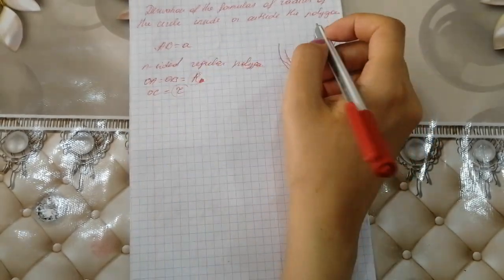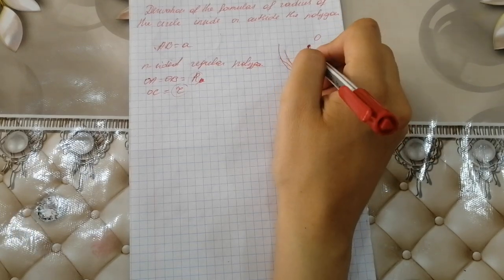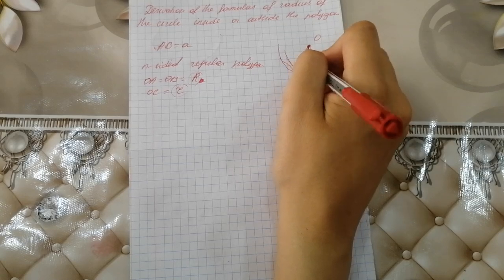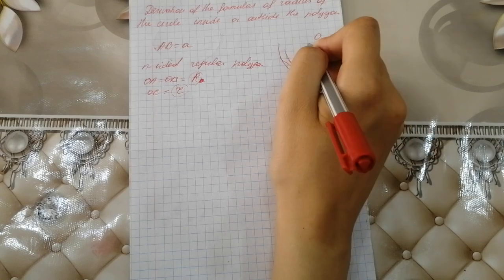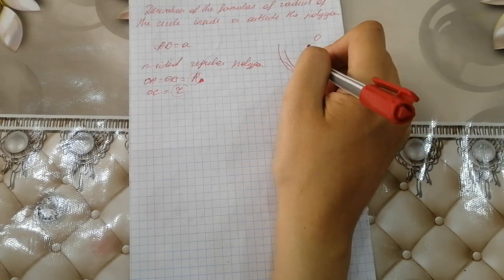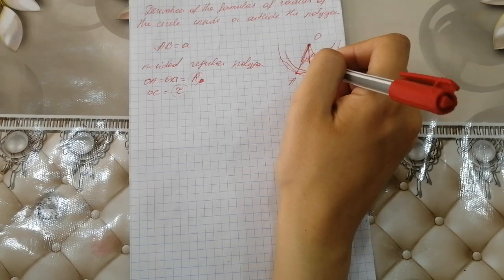Okay, let's start. For example, this is angle beta and angle beta, because it is an isosceles triangle here, and the height is also a bisector. Then these angles are equal to each other.